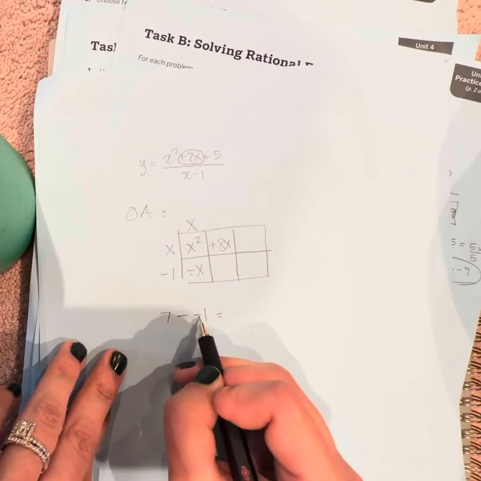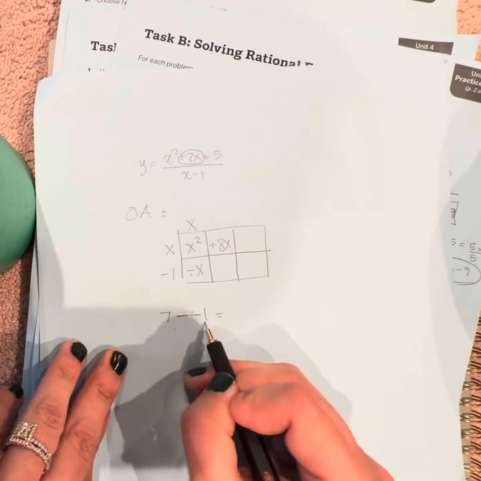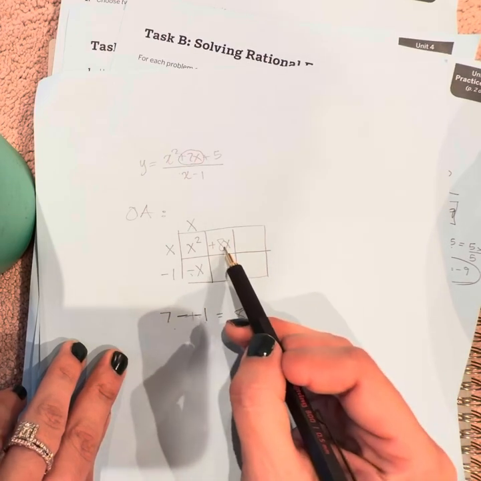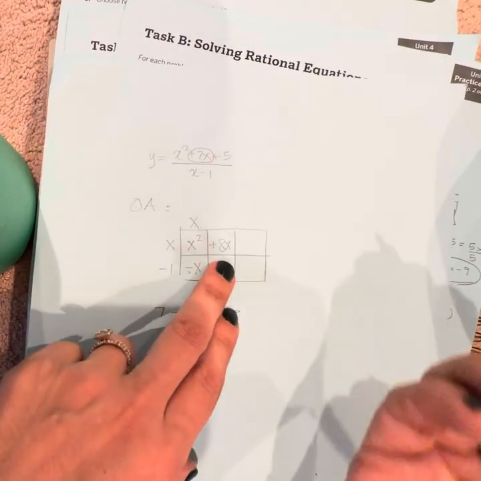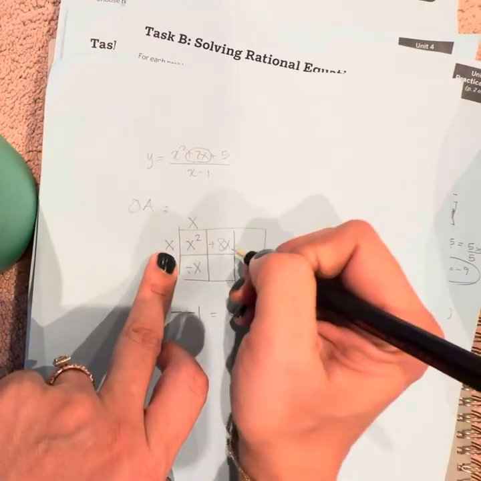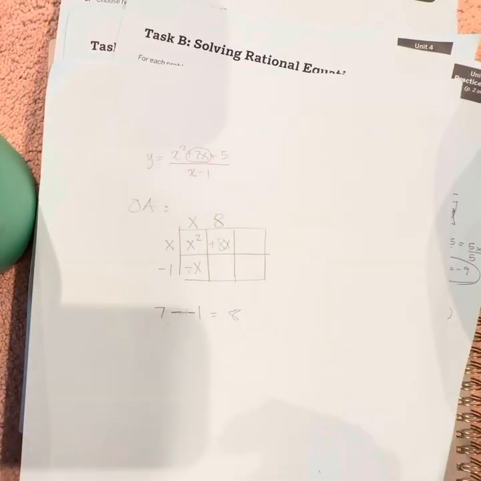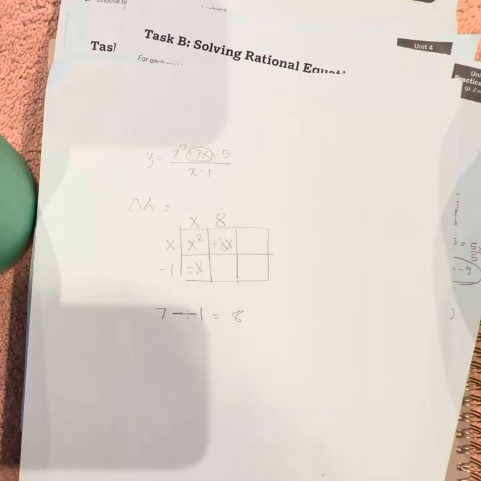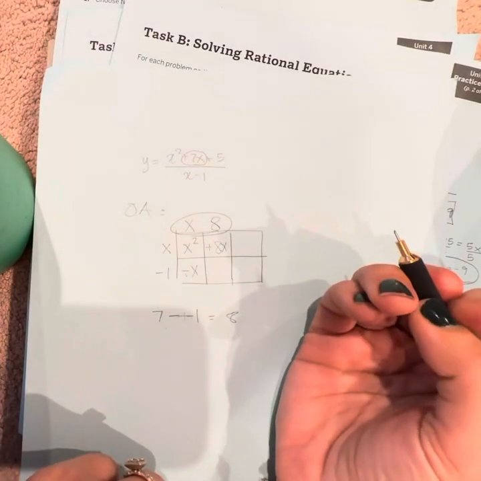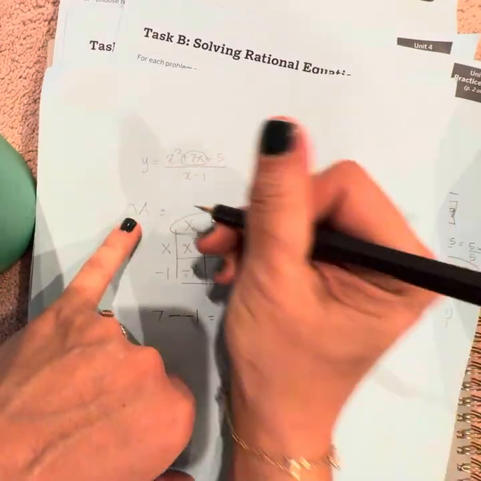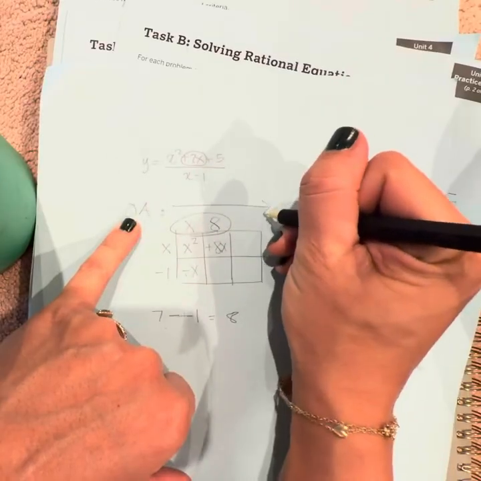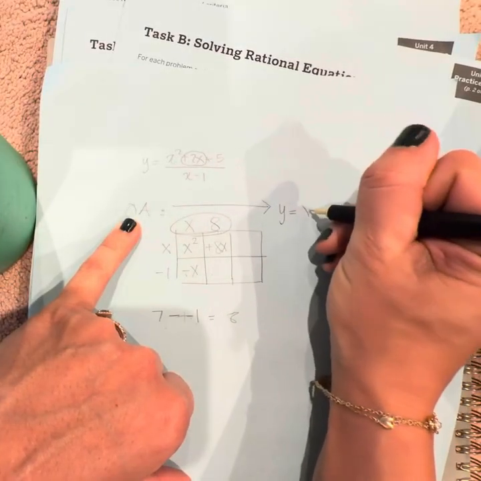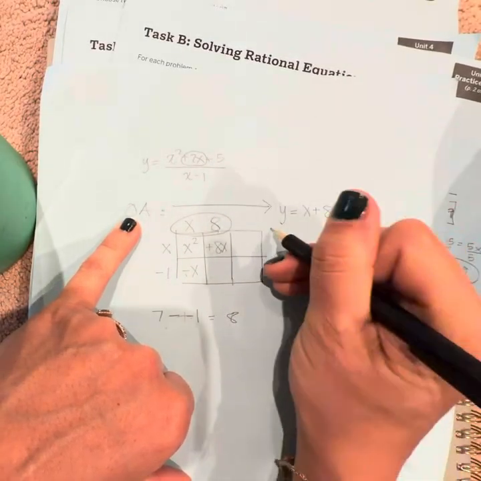And that'll get you negative negative is positive. 7 plus 1 is 8. That'll get you what goes in this box. And then if that's an 8, that's an 8x, this must be an 8. And right here, you're done. This right here is the equation of the oblique asymptote. You just have to write it as y equals x plus 8.